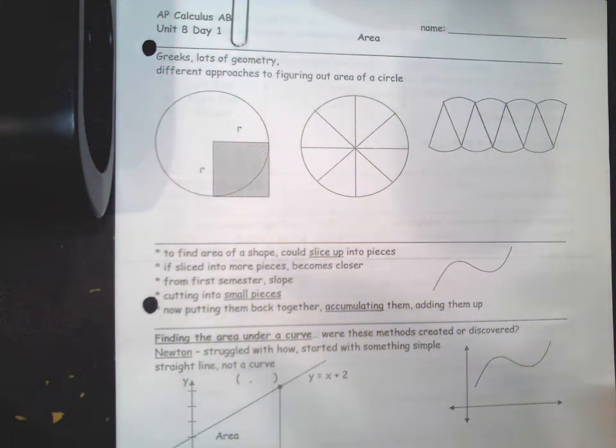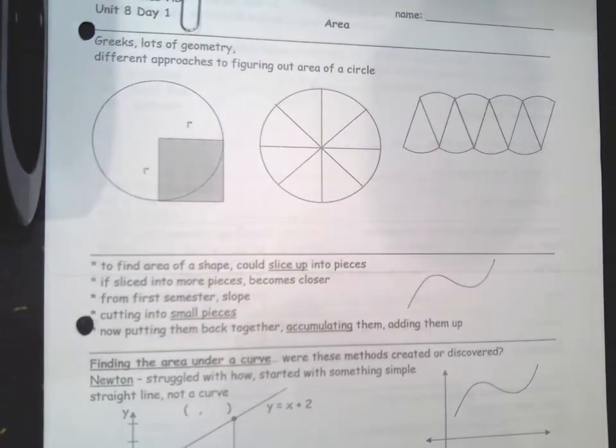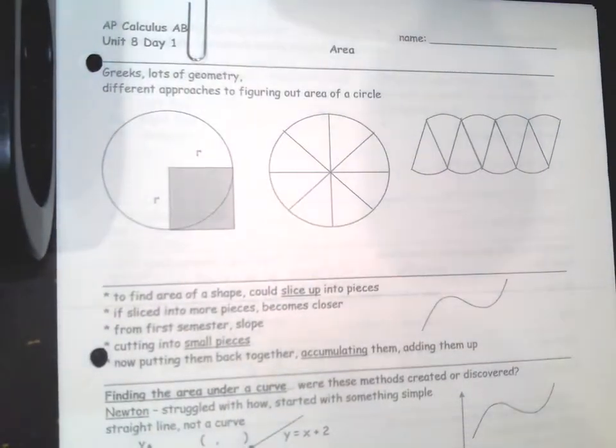AP Calculus AB, Unit 8, Day 1. So we're going to talk about area and how it relates to calculus.